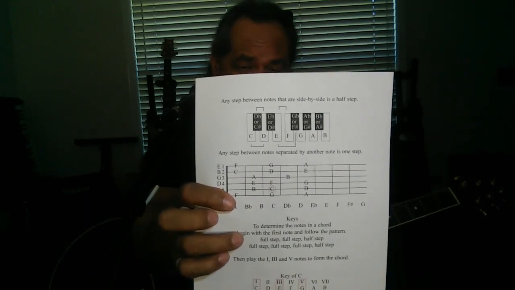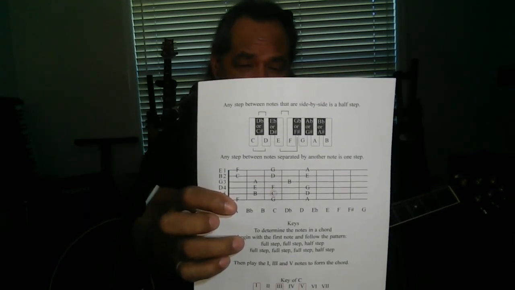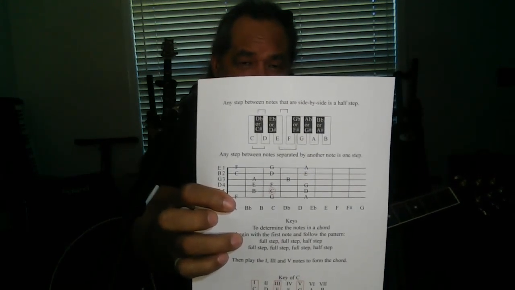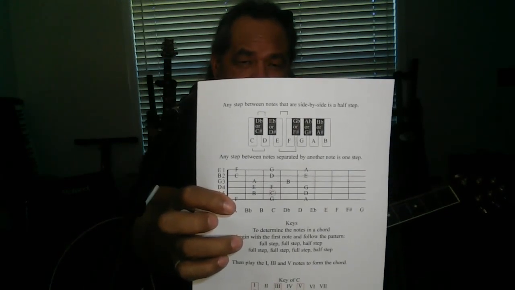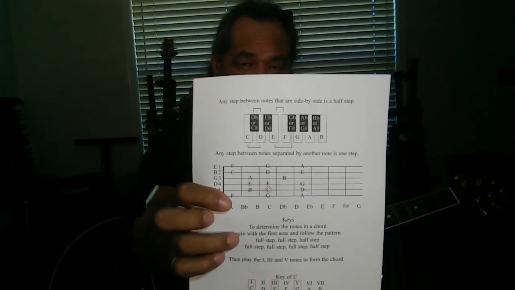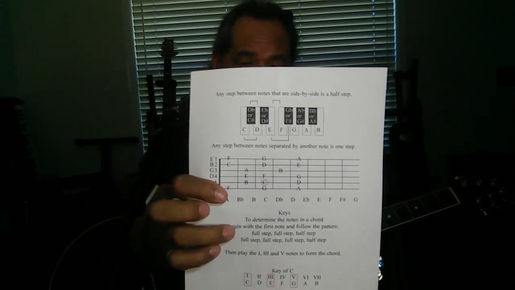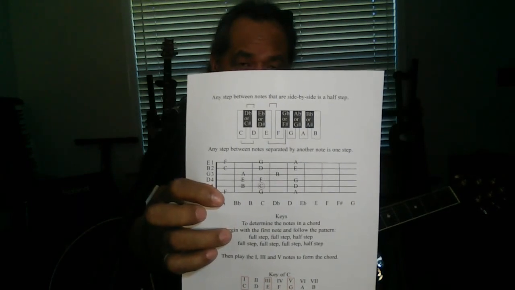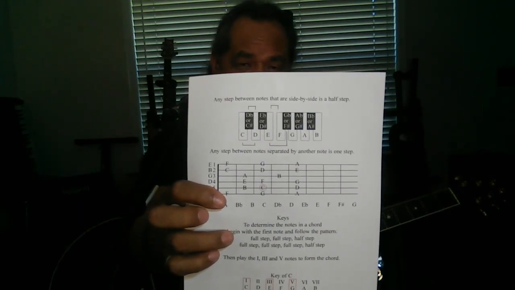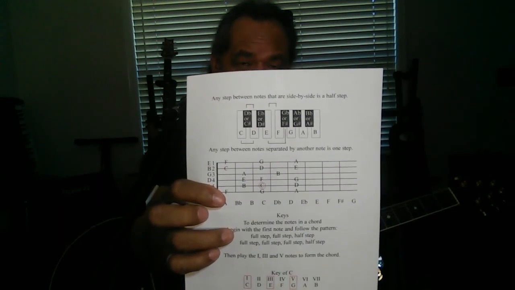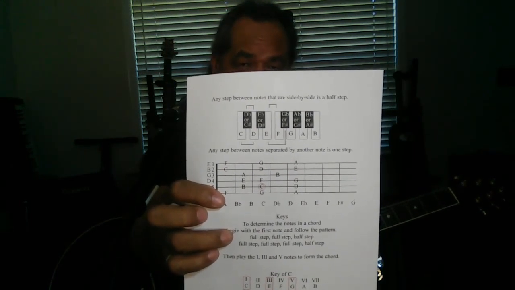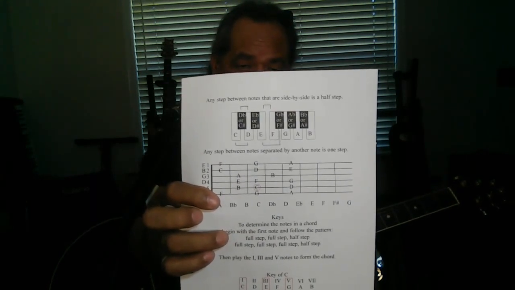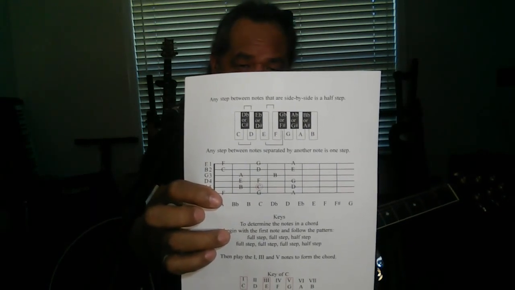Then you'll notice from the D to the E, there's a black note in between. That's the half step, and it's either a D sharp or an E flat. But between the E and the F, there is no black note. So between the E and the F is a half step. And then from the F to the G, you'll see another black key, and that is an F sharp or G flat. Then to the G, which is a half step up from G flat.